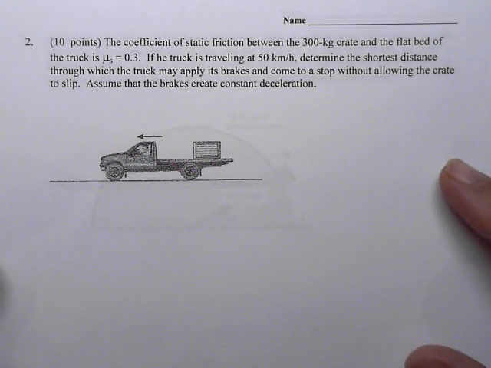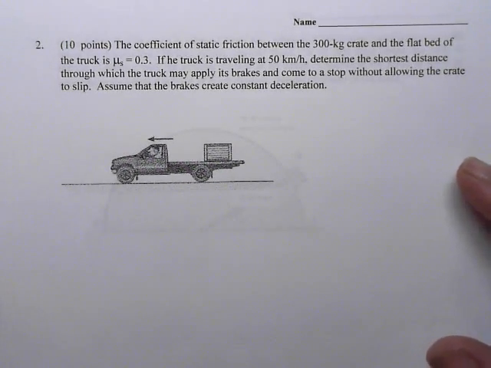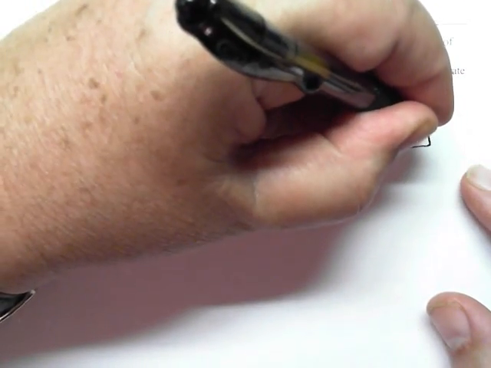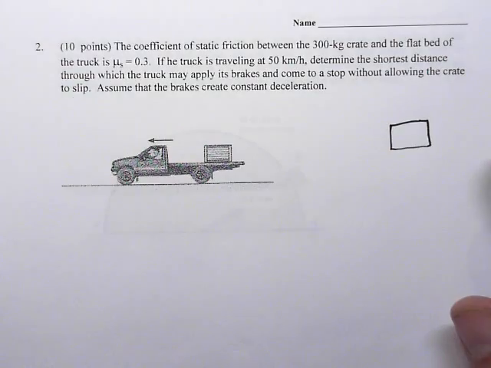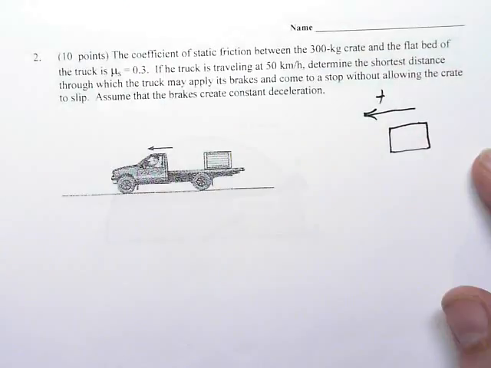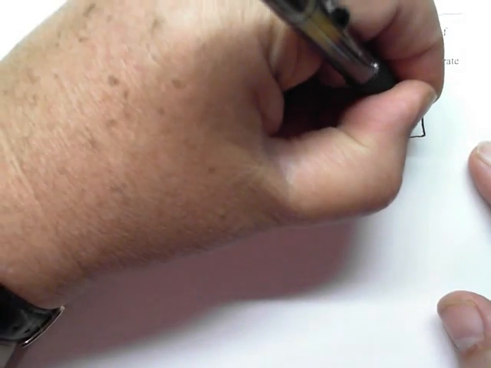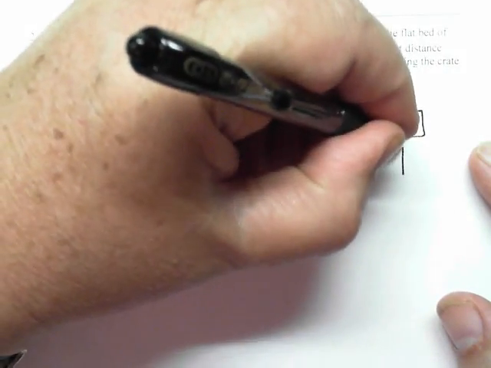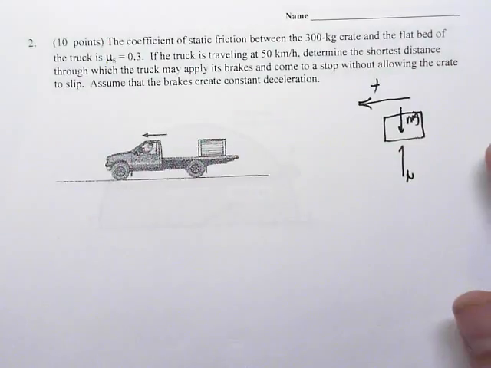Okay, and so what we'll do first of all is free body diagrams. We have the crate, and the crate is going to have an acceleration. We're going to call that direction positive in general, and we're going to have mg acting downward. We're going to have a normal force acting upward.